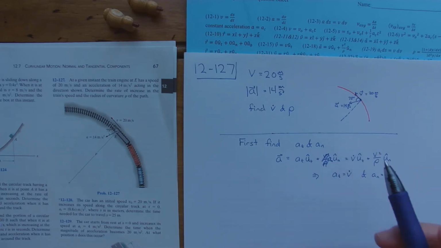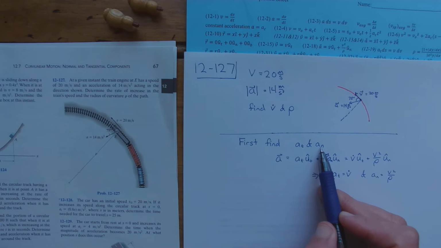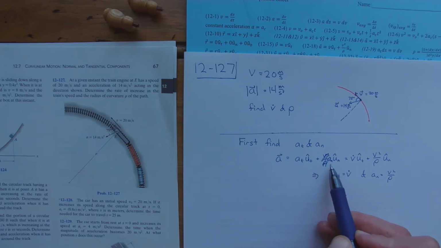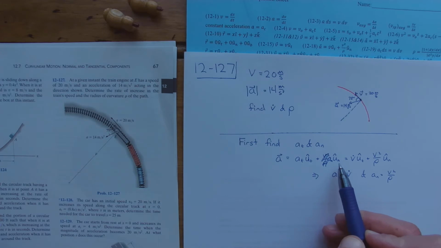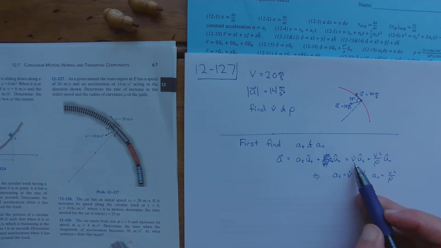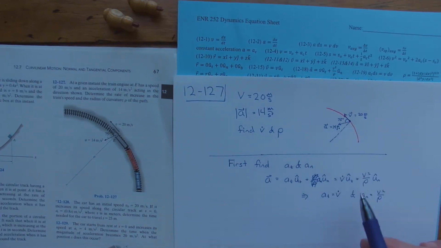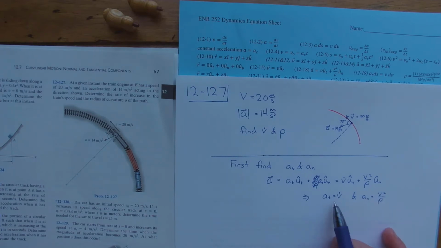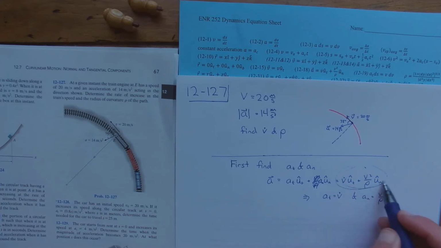So my goal first is to find the tangential and the normal components. If you look in the textbook, they write the acceleration vector a different way, so this is one way of writing that. It's the tangential component in the tangential direction plus the normal component in the normal direction. That's equal to v dot in the tangential direction plus v squared over rho in the normal direction. So the tangential component is v dot and the normal component is v squared over rho. I'd like you to be able to see that just by looking at the equation here.